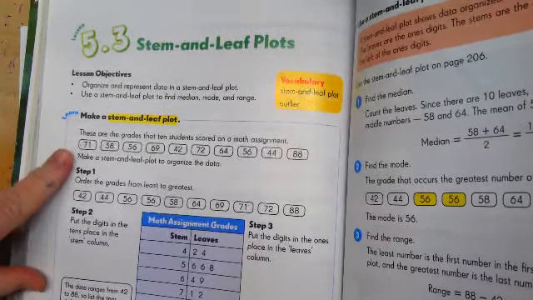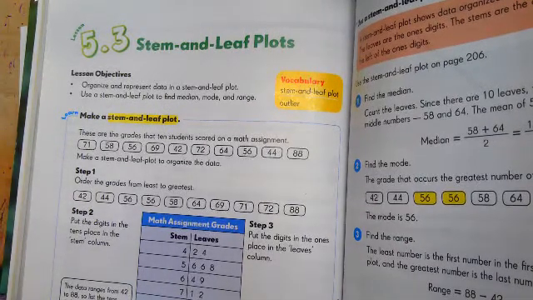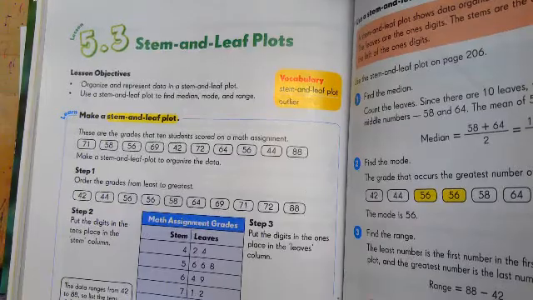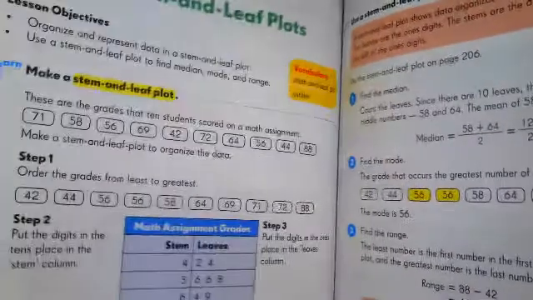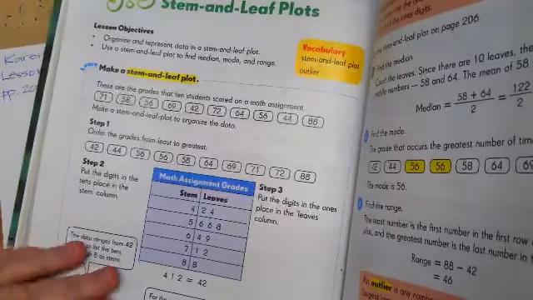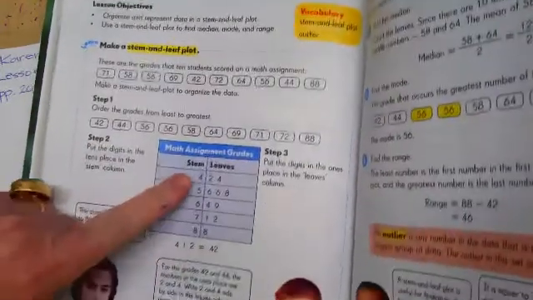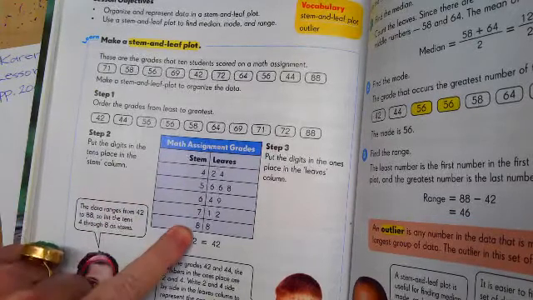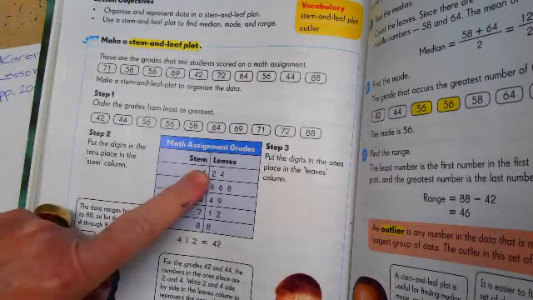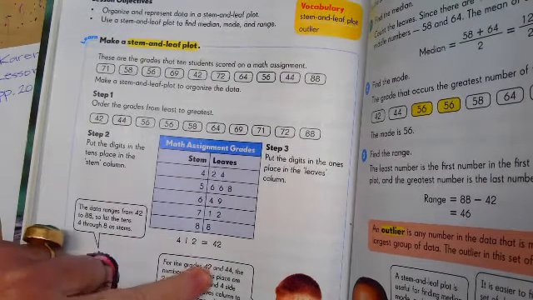So a stem and leaf plot shows data using place value. You might have a plant, right, that has a stem and it might have several leaves off of it. So the stem is going to be the number that's in the tens place. The leaves, you're going to have several leaves attached to each stem.